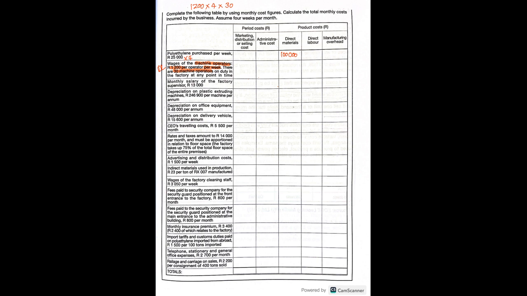So I'm going to write that here. This was for one worker. And then you'll multiply that by 30 to get the total for your 30 workers. And that would give you an answer of 144,000 Rand under your direct labor.